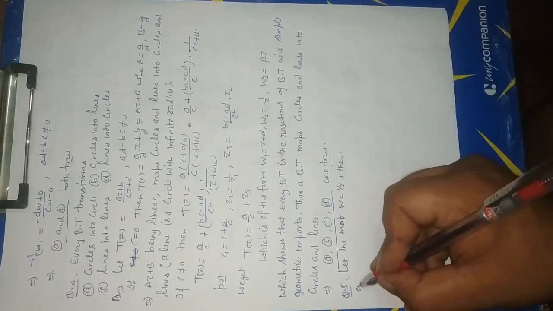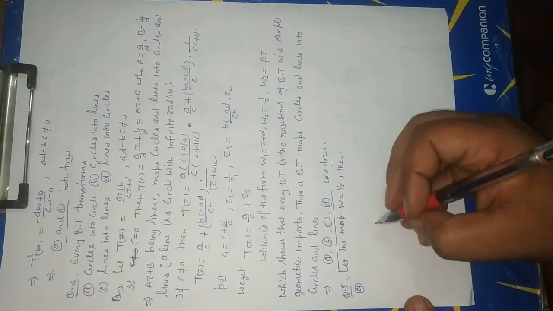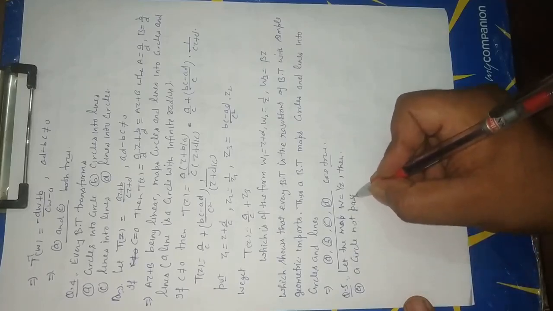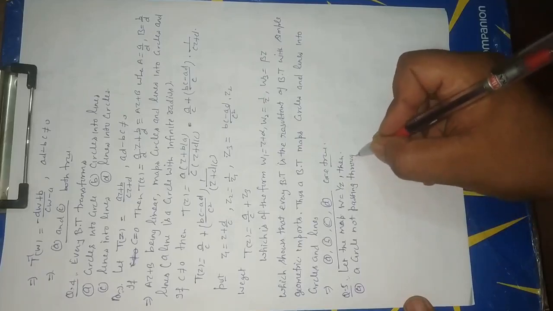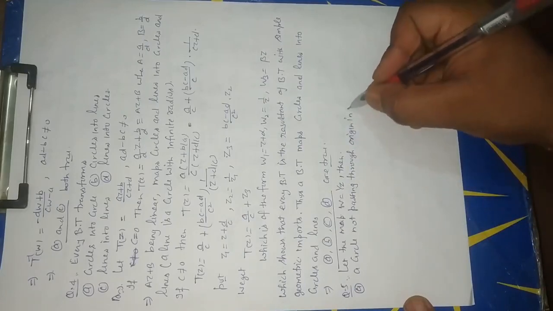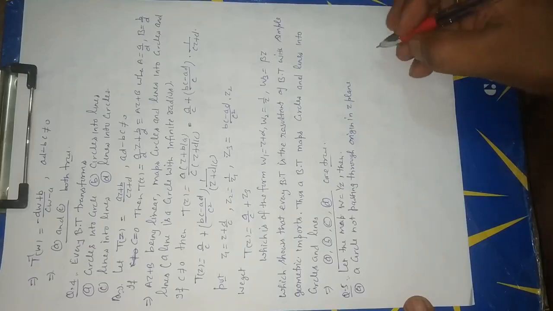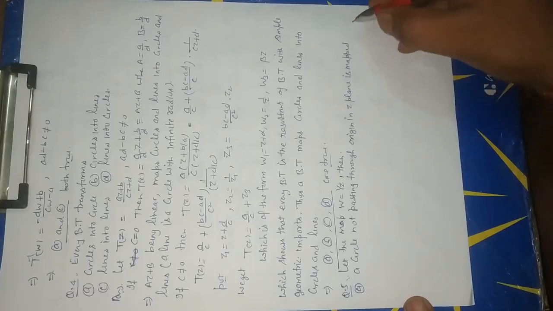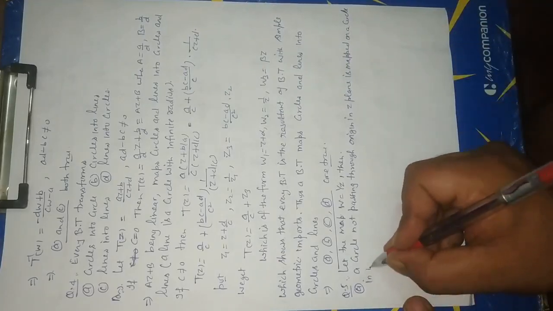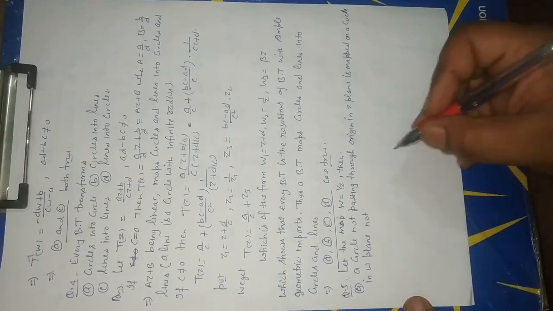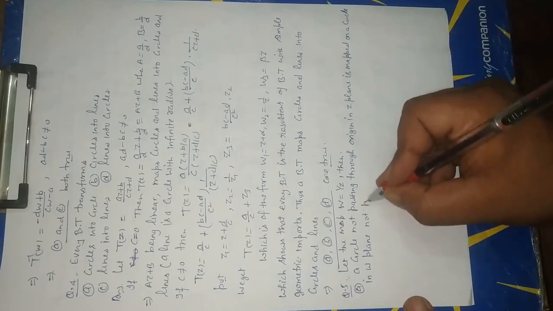Then option A, a circle not passing through origin in z plane is mapped on a circle in W plane not passing through origin.